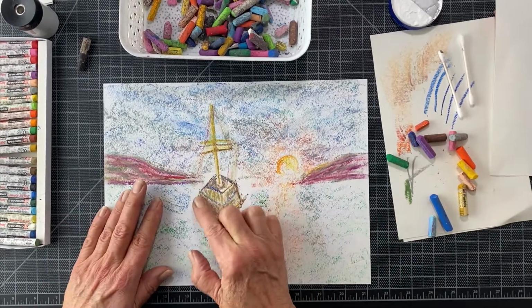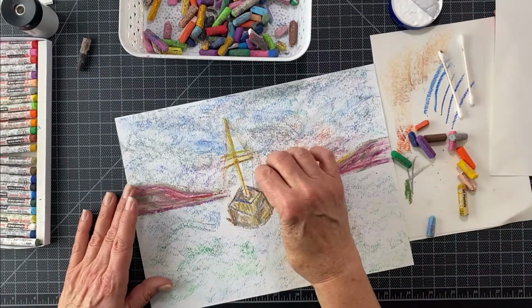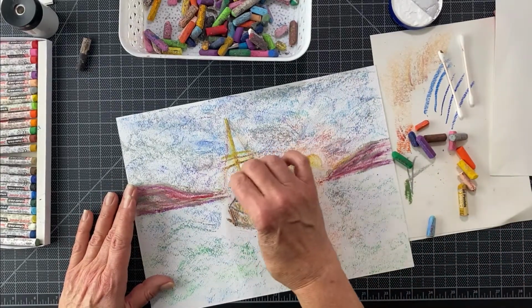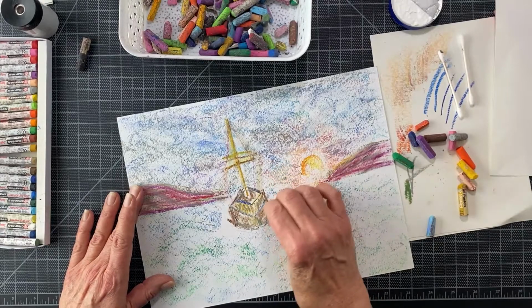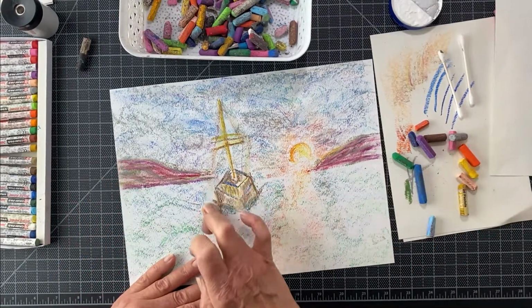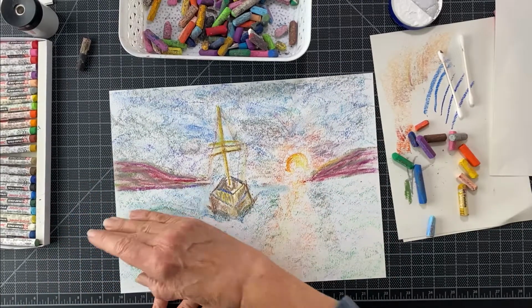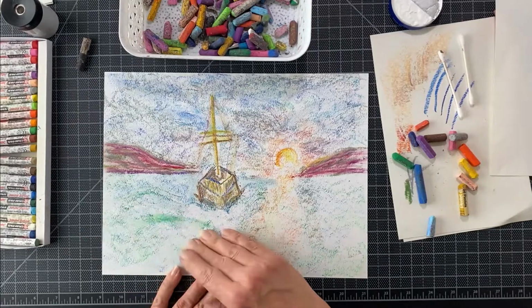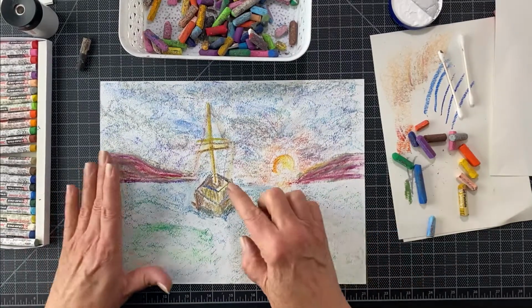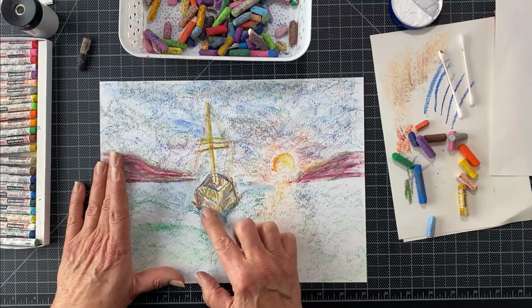So, ship is almost done. There's nothing behind the ship, so I need to fill that in with some blue. A little more scumbling. And we're going to put some water over the ship on the bottom. Now, I could sit here and finish this, and you would be really happy with it, but I want you to get coloring. I want you to start painting with your crayons. I love that they call them crayons.